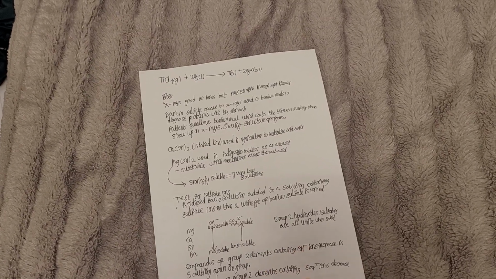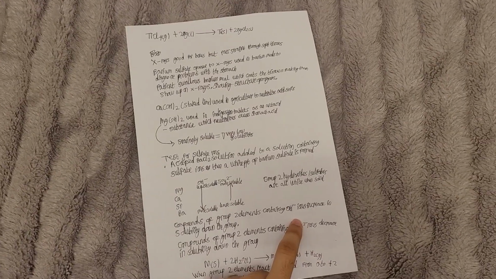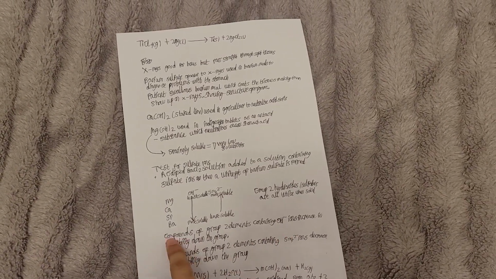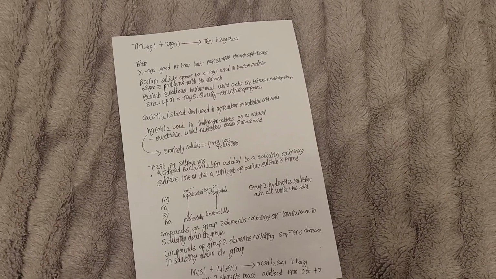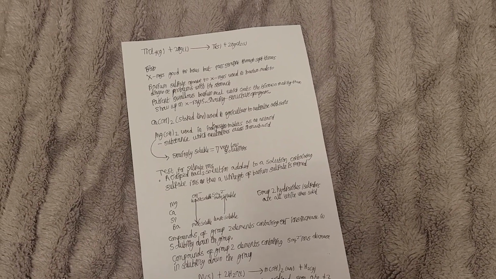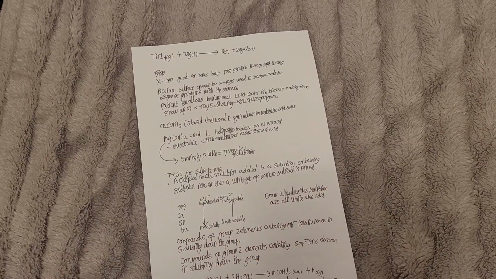These are the two most common types: a singly charged negative ion and a doubly charged negative ion. So compounds containing OH minus ions increase in solubility down the group. Compounds containing ions like SO4 2 minus decrease in solubility down the group. And group 2 hydroxides and sulfates are all white when solid.